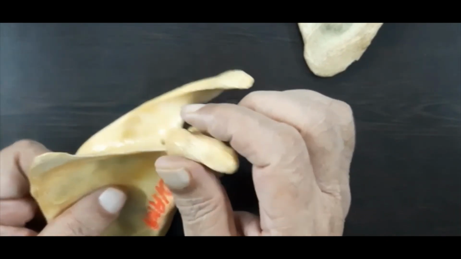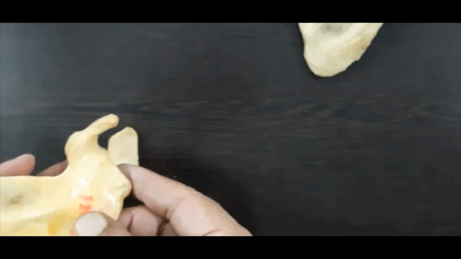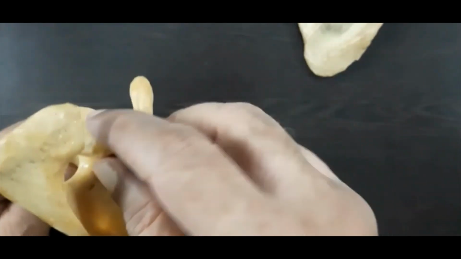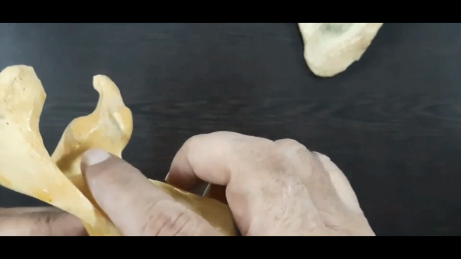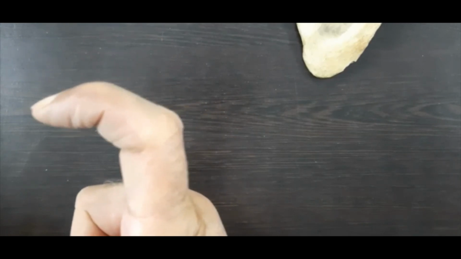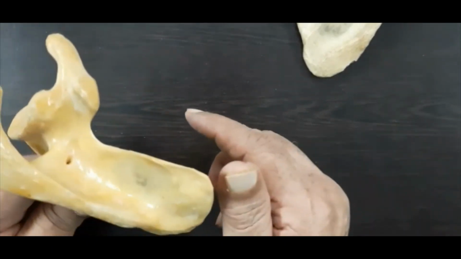Coming to the third process, this is the coracoid process. Let me show you this coracoid process from the dorsal aspect first. This is the coracoid process, which is attached near the apex of this glenoid cavity, and it has two parts: one is a vertical part and another is the horizontal part. So it bends like a finger. If your finger is bending like this, this is the vertical part and this is the horizontal part of this coracoid. It is exactly like the beak of a crow. That's why it is called the coracoid process, right?